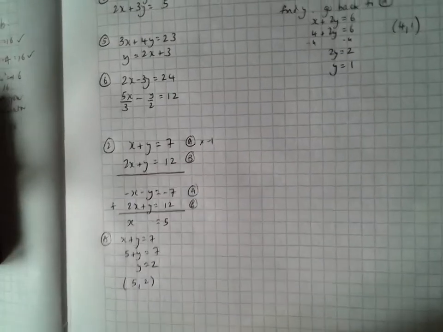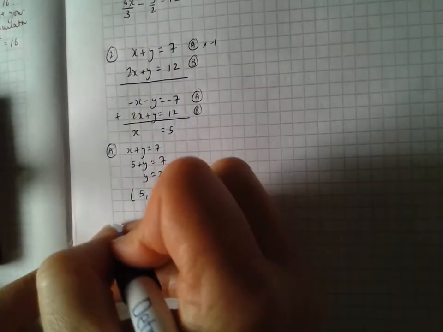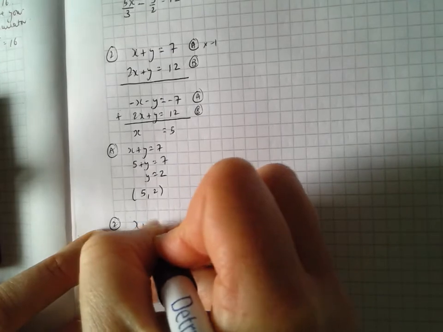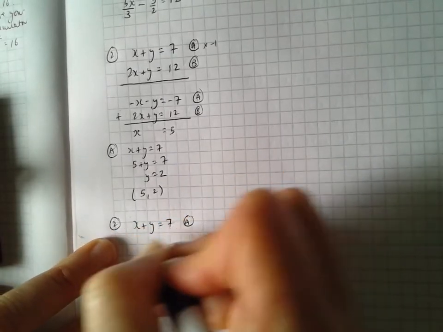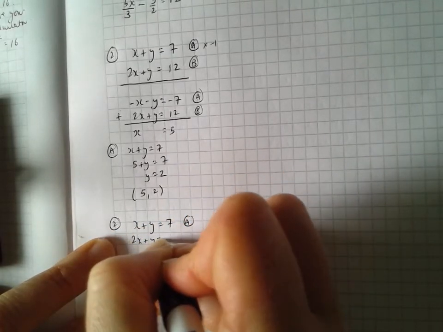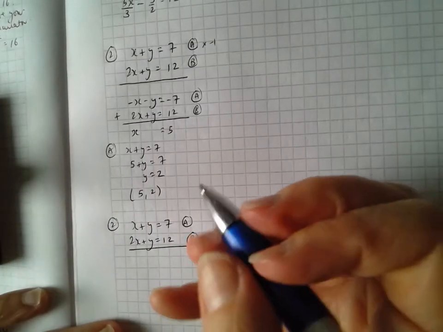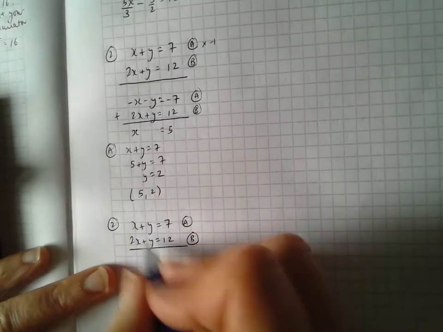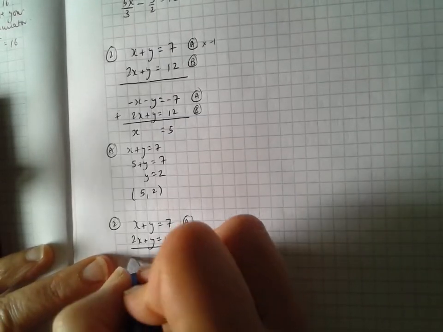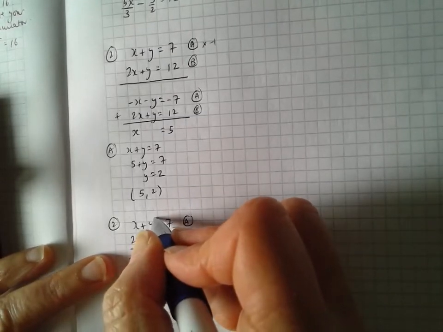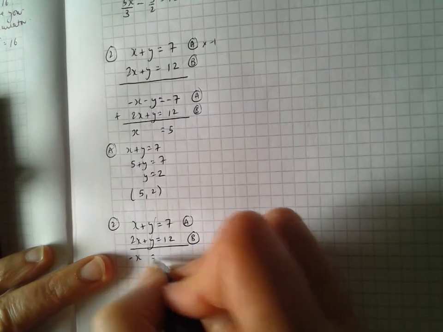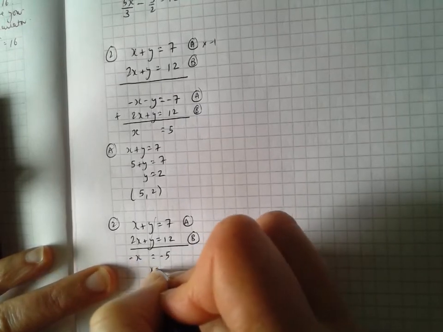Now, some of you may have looked at that and said, well, surely we could have just subtracted them. And of course you could. So let's do that. The reason we don't tend to do that is because it gets more complicated for people when there's negatives. But by all means subtract. So x minus 2x is minus x. y, subtract y, cancels out. 7 minus 12 is minus 5. So x is equal to plus 5.